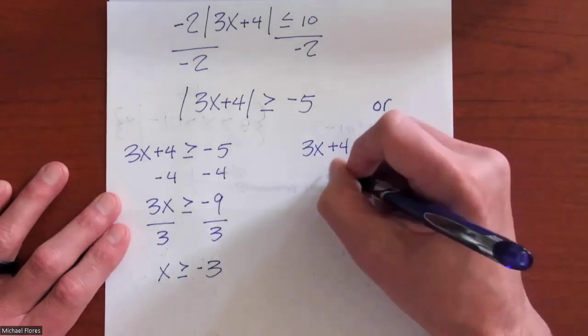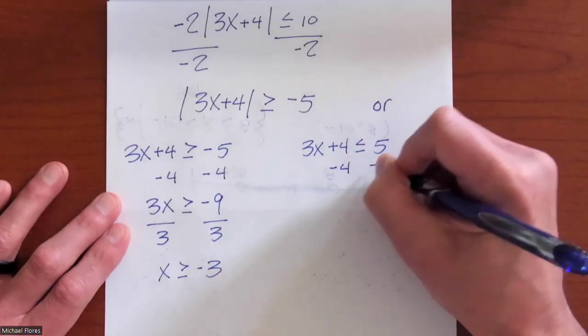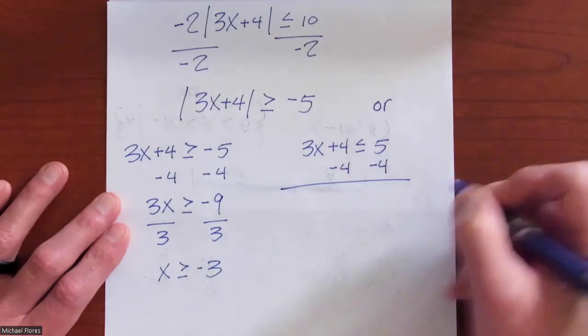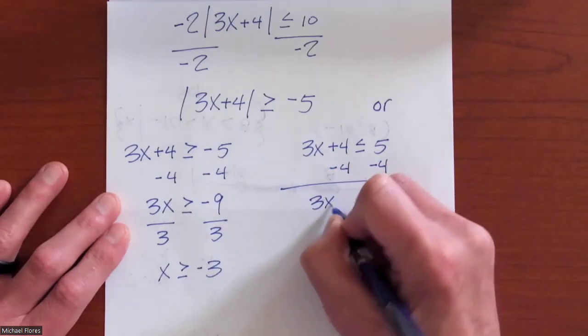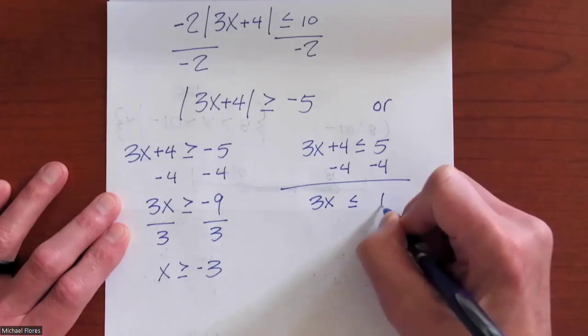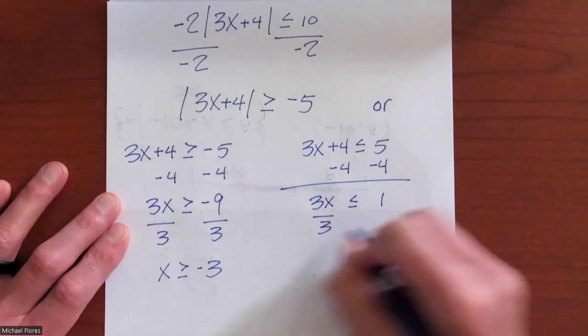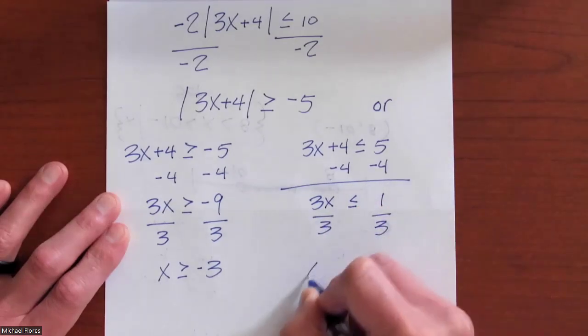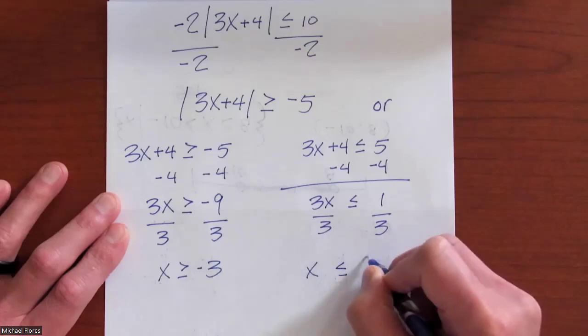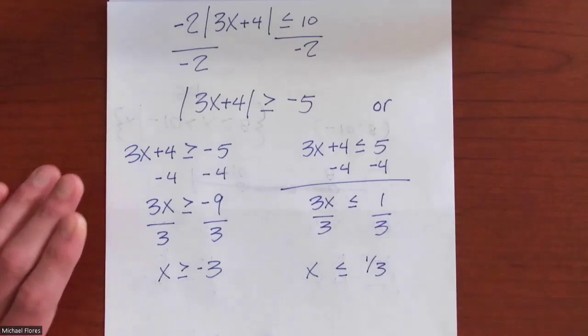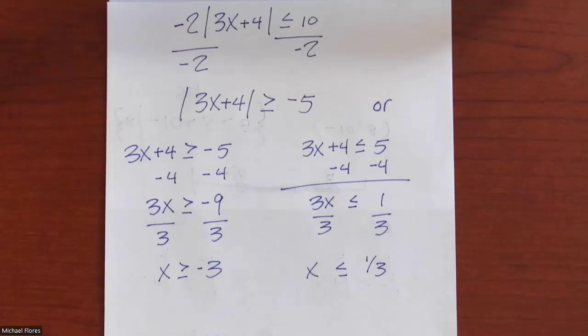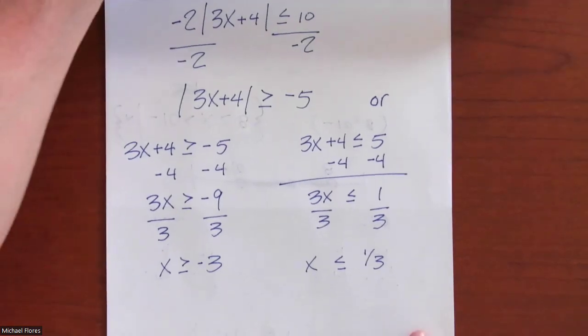Let's solve the next one. And that's what I got for the second one. Let me create some room here.